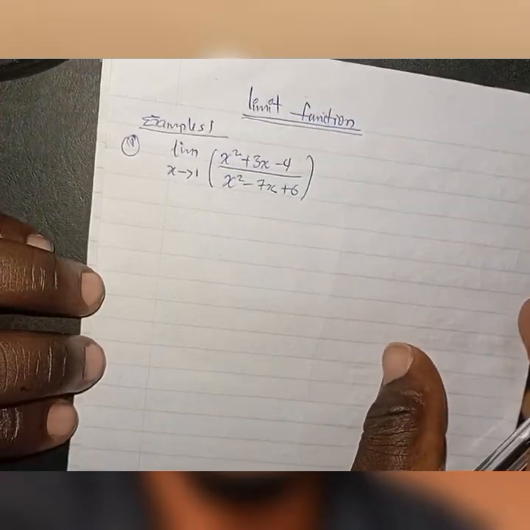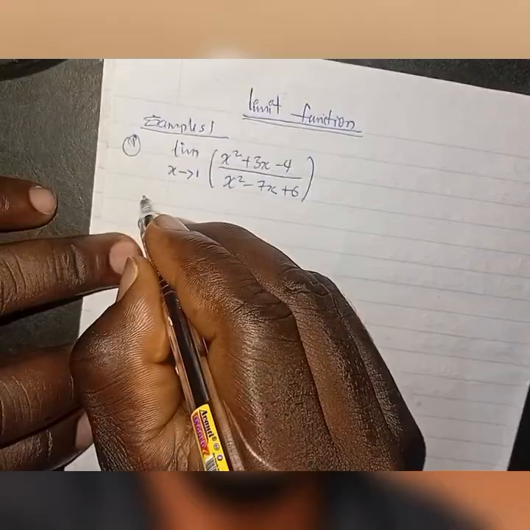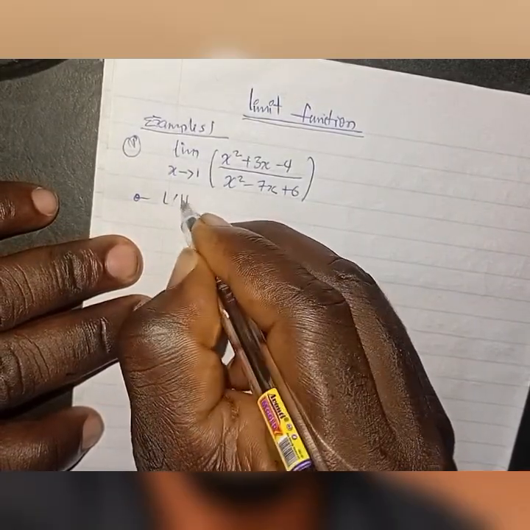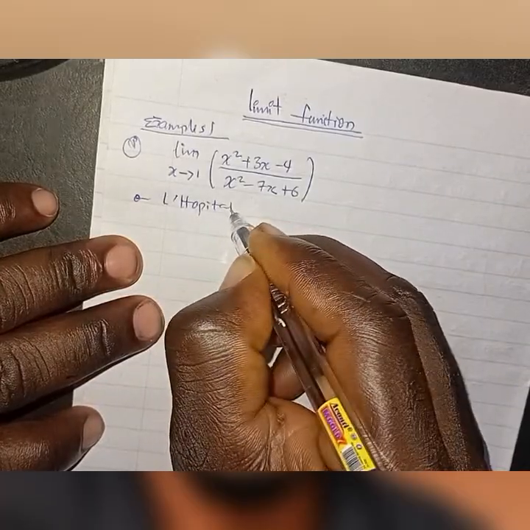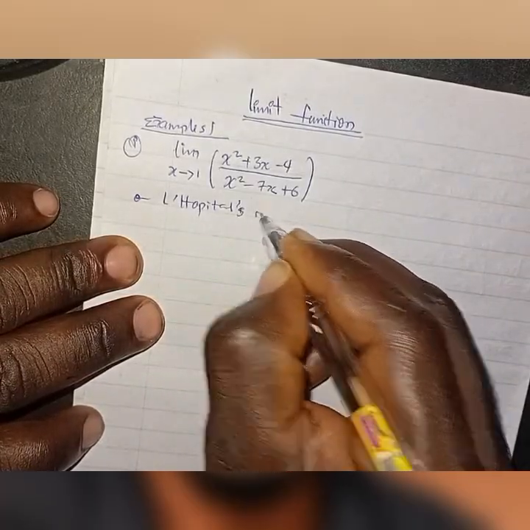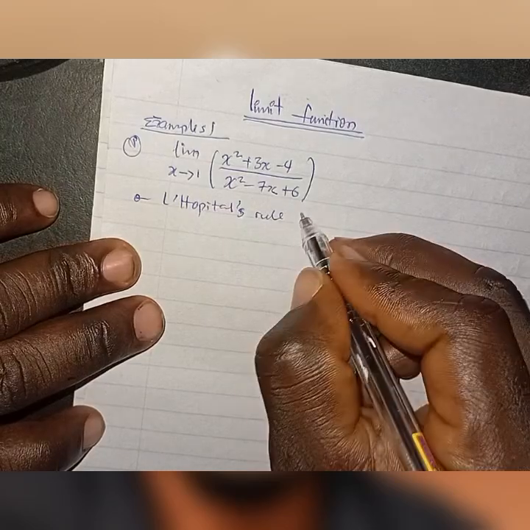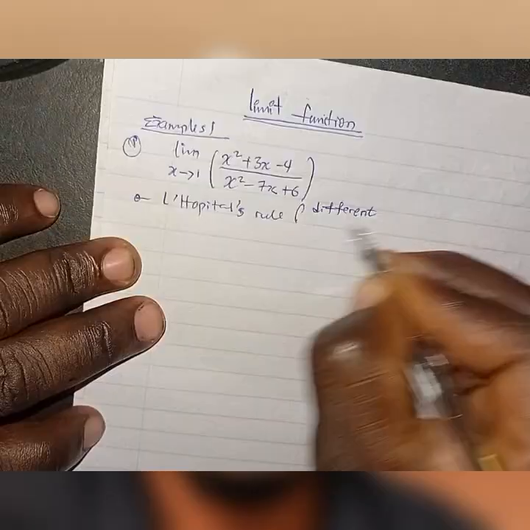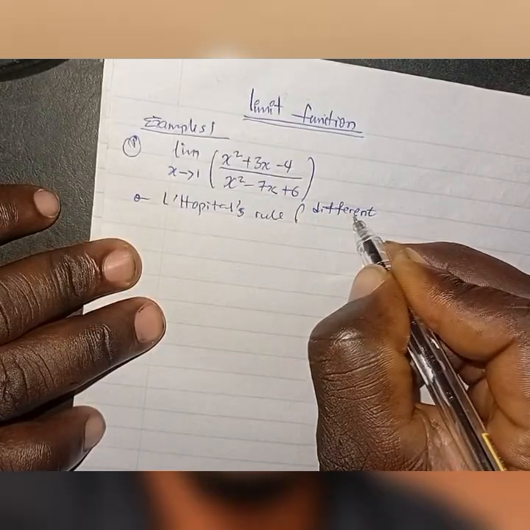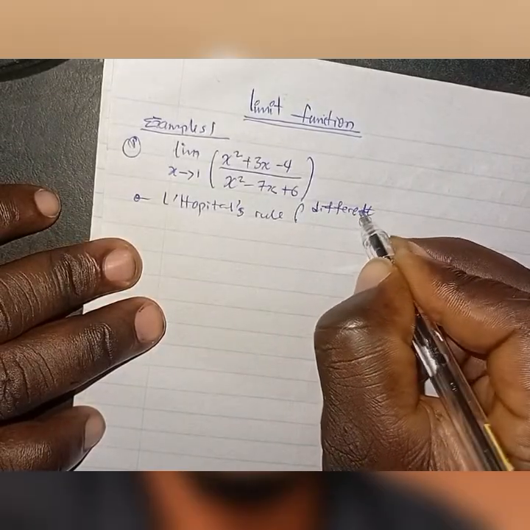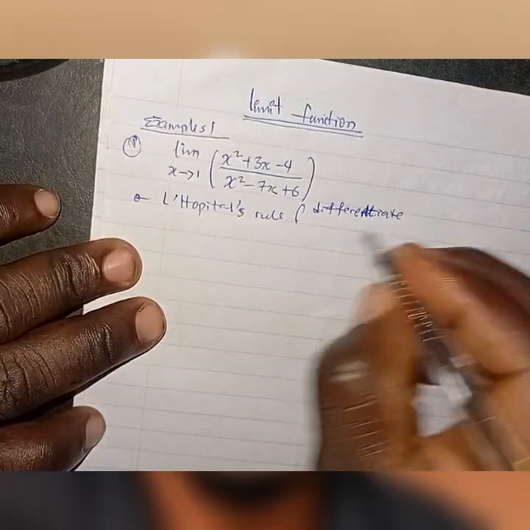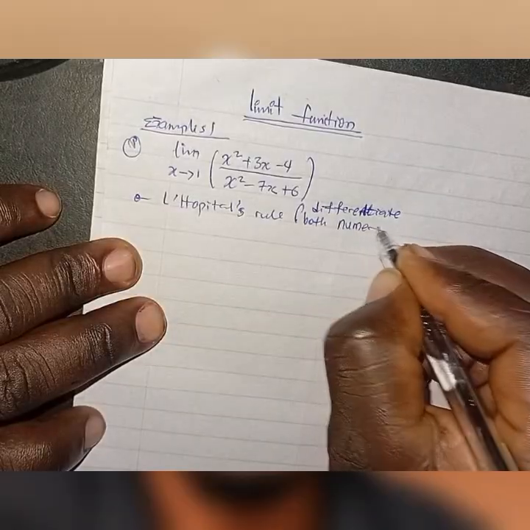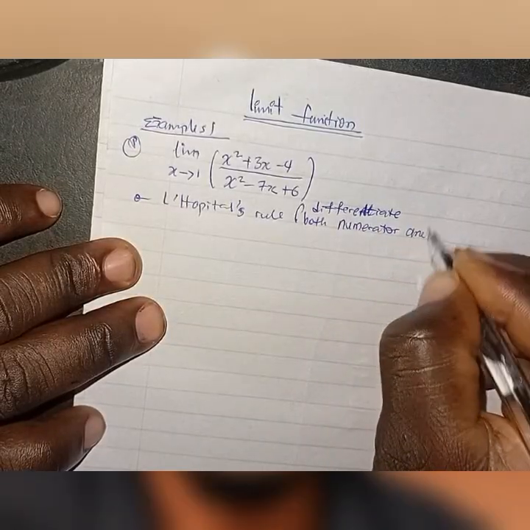Now, we are solving this using a method called L'Hopital's rule, where we differentiate both the numerator and the denominator.